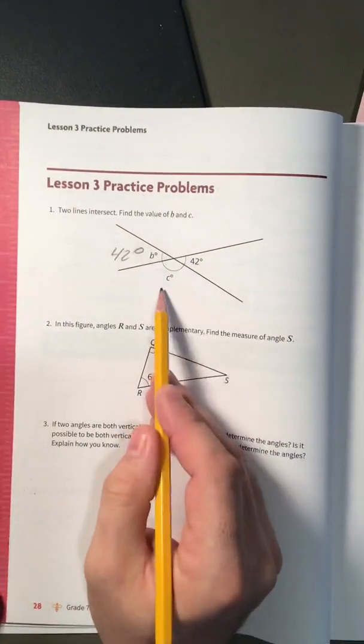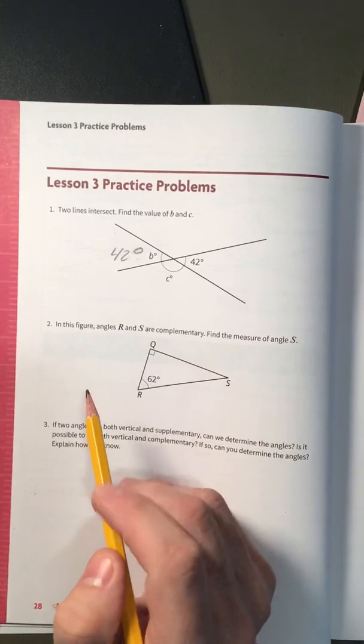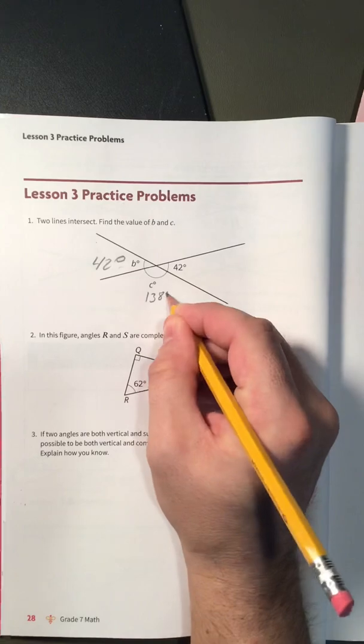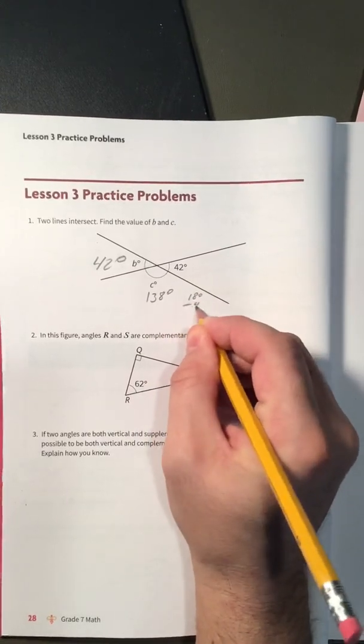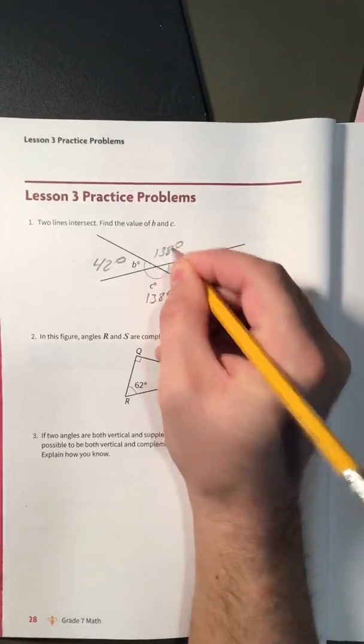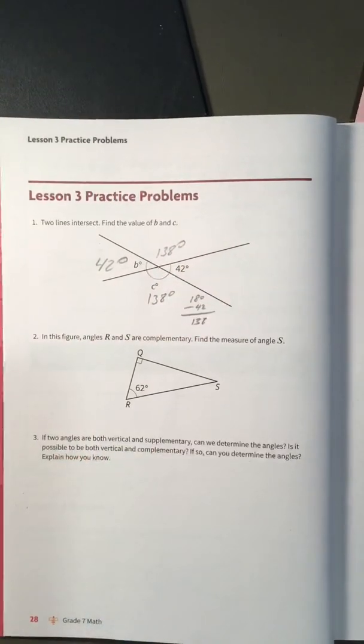So 42 plus what is 180? And that would of course be 138 degrees. If you can't see that, you just have to take 180 minus 42. And the same would be true for this one as well. All of them have to add up to 360.